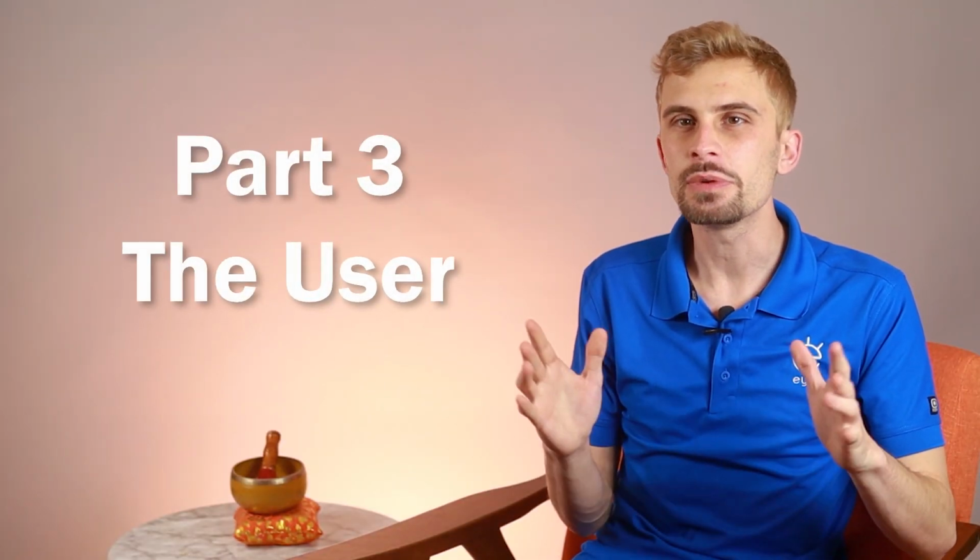Part 3 of accessibility, the user. Now, when we talk about accessibility, we often forget this part. If a user is sitting in front of an accessible piece of content, they have the best tool for the job, but they don't know how to use that tool to access that particular content, are they going to be able to access that content? No, they are not. That accessible relationship will not be there.